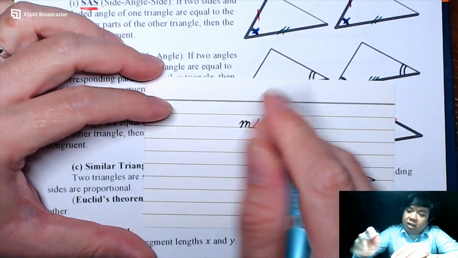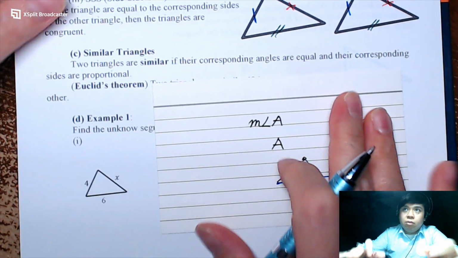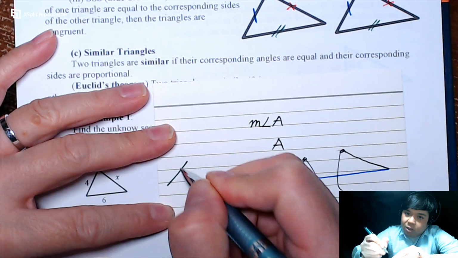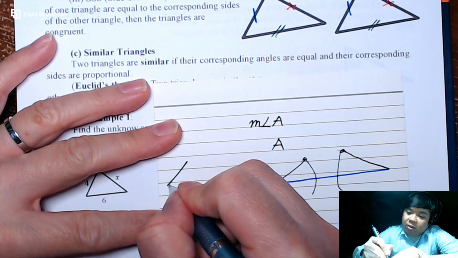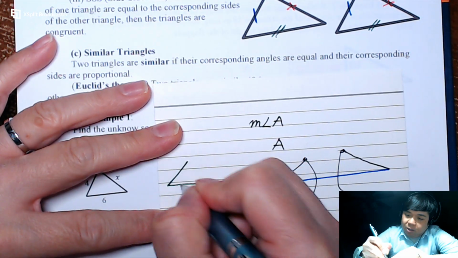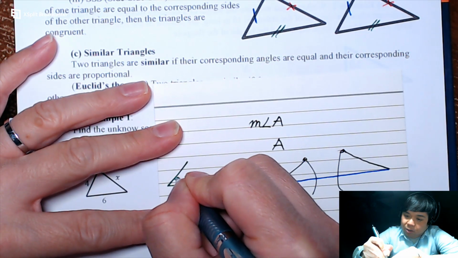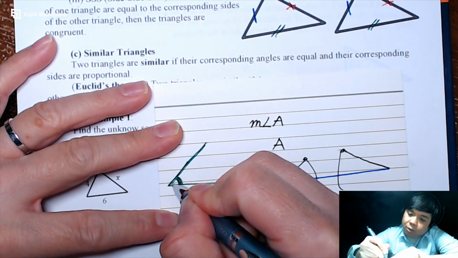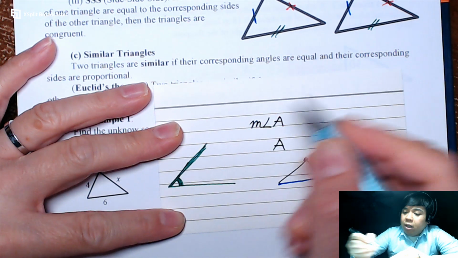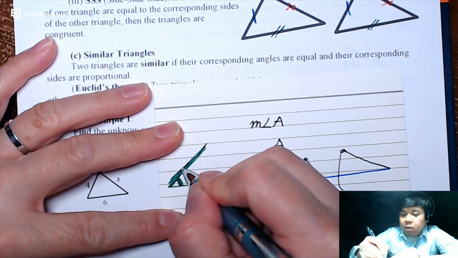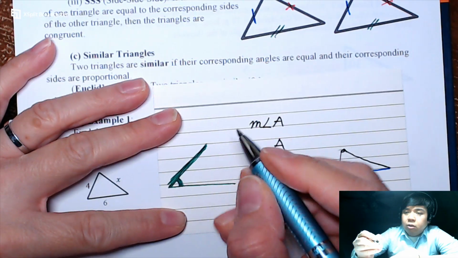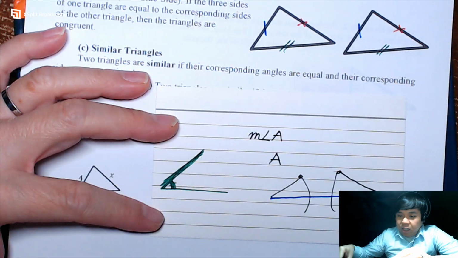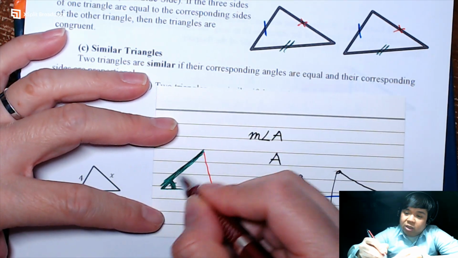What is not the case is this. If we have an angle, and then a side, and another side, this is called angle, side, side.